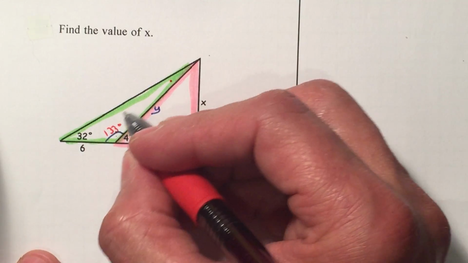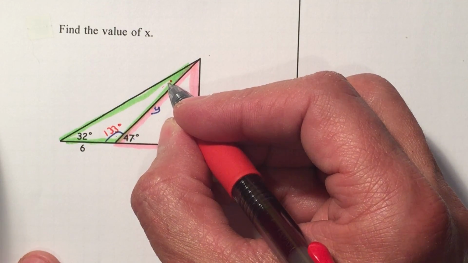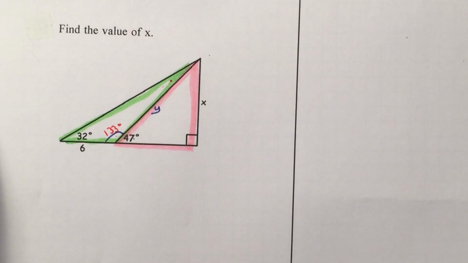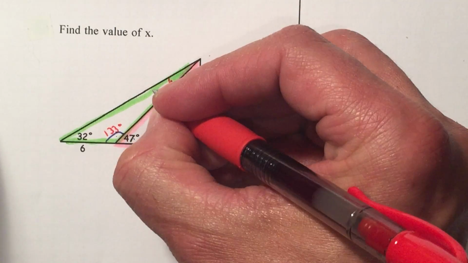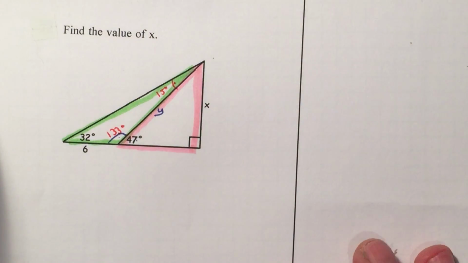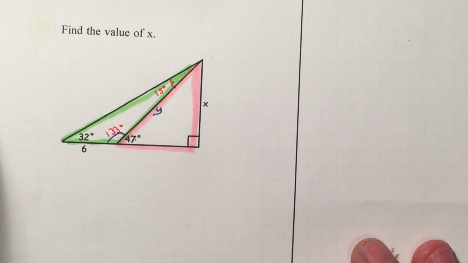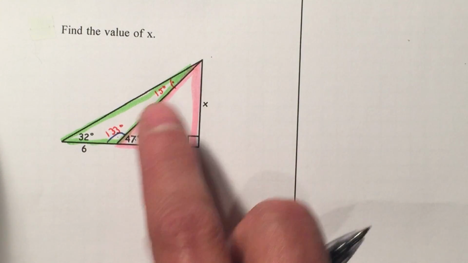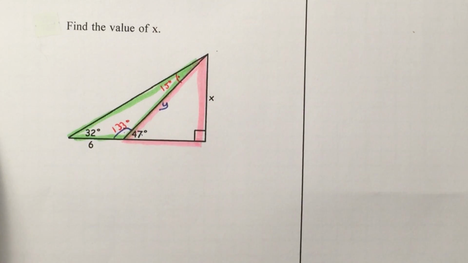And since this is 133, I can find this angle. Remember, I have a side and I want the angle opposite. So that'll be 180 minus 32 minus 133, which gives me 15 degrees. So therefore this angle here will be 15 degrees.